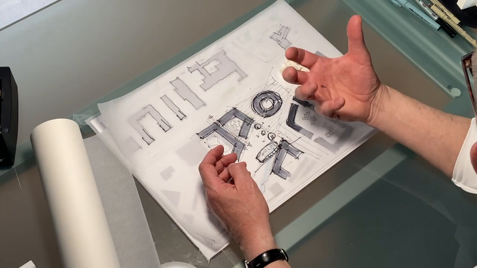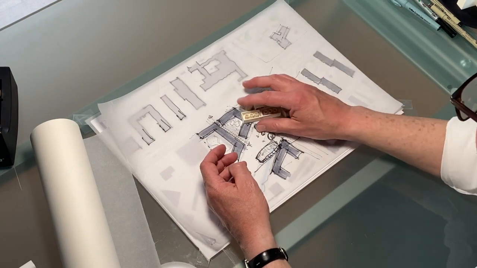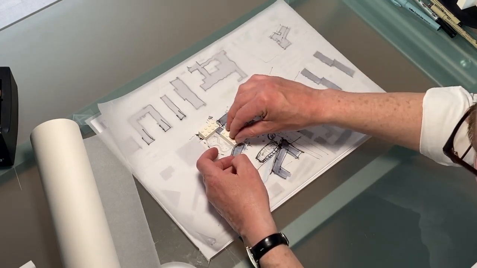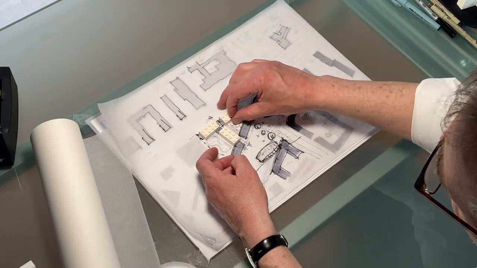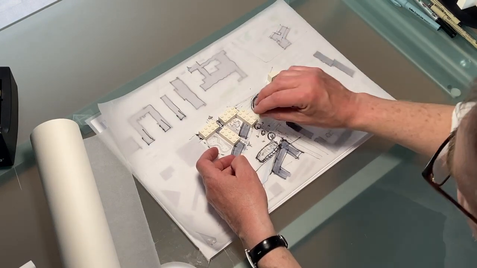It's just in order for me to clarify how the spatial concept is going to be.